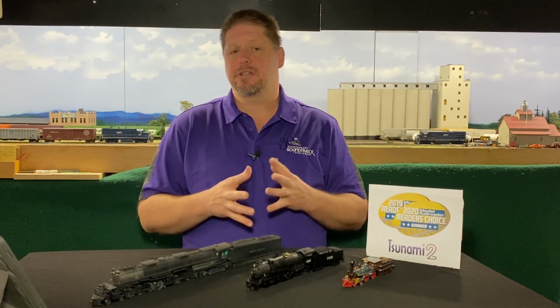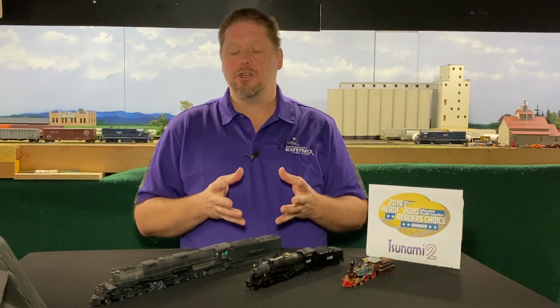Now you can also select the type of injector that's being used, whether it's a manual lifting type injector or if it's a non-lifting type injector that would sit below the water line. Now there are some minor differences between the two sounds, but you can select that again in CV112. Now the other thing you can do in CV112 is determine the chuff cadence.